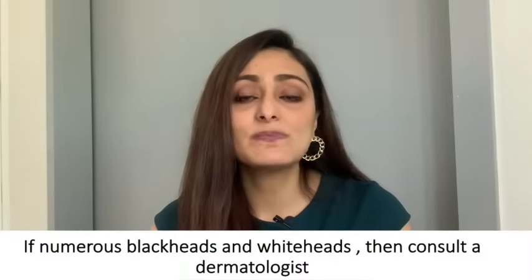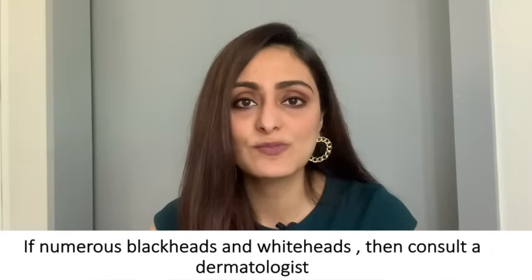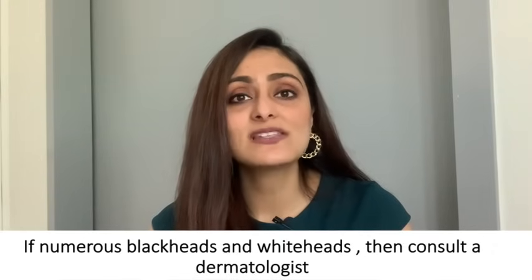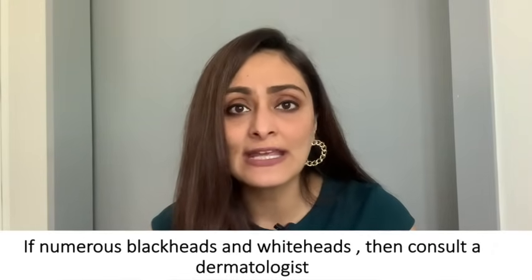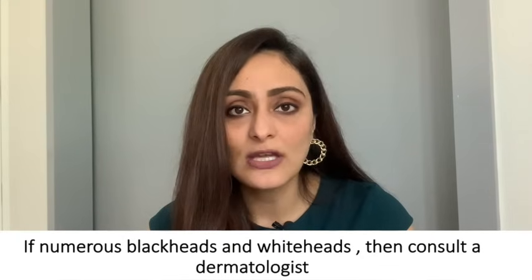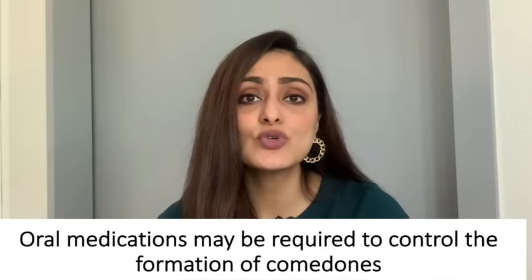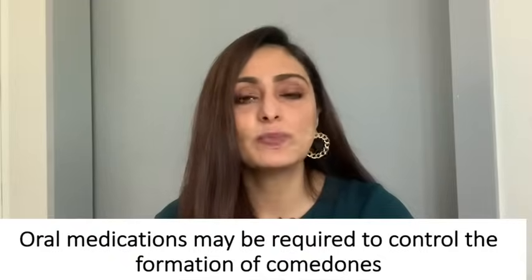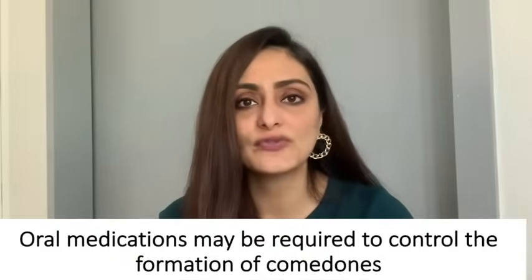Also, these retinoids tend to make your skin very sensitive towards the effects of the sun. So you want to be very diligent with the application of sunscreen during the day. If you have a lot of blackheads and whiteheads, then it is best to visit a dermatologist to tackle this problem. Okay, because these can sometimes lead to really inflamed acne and also leave behind scarring. If you have a lot of these lesions, then we may put you on some oral medications as well. So please visit a dermatologist if you have a lot of these comedones.